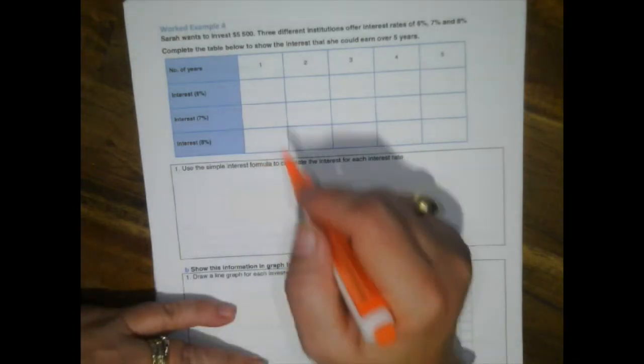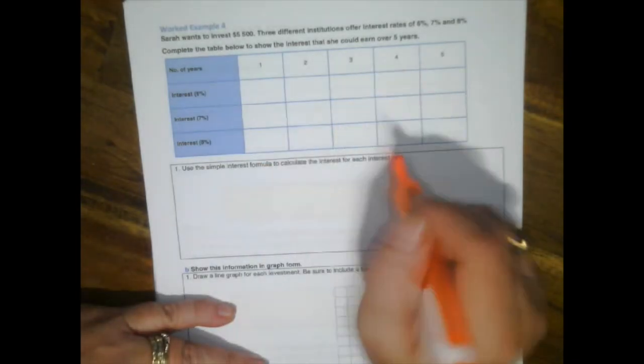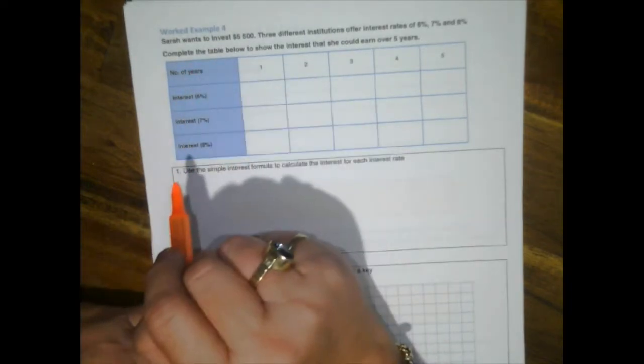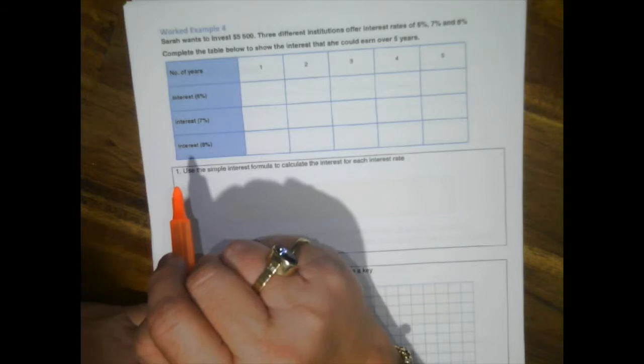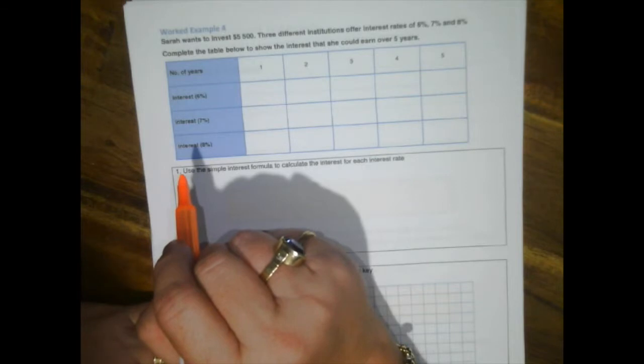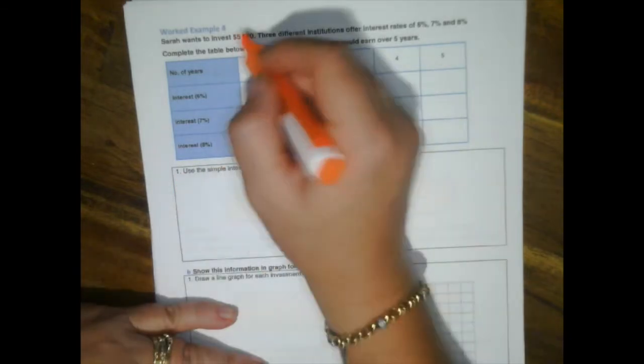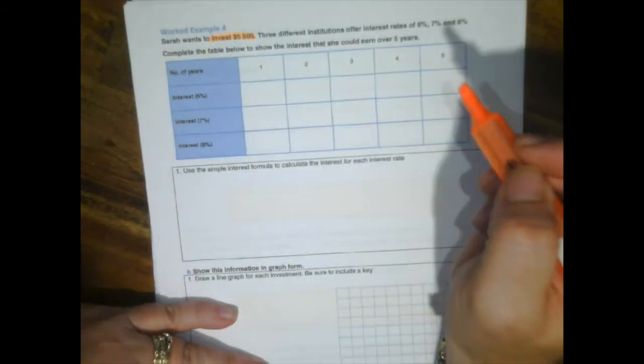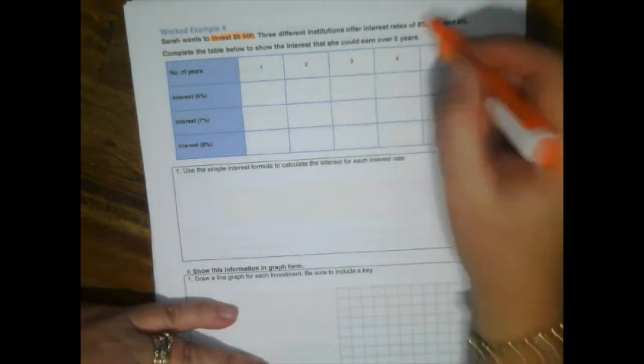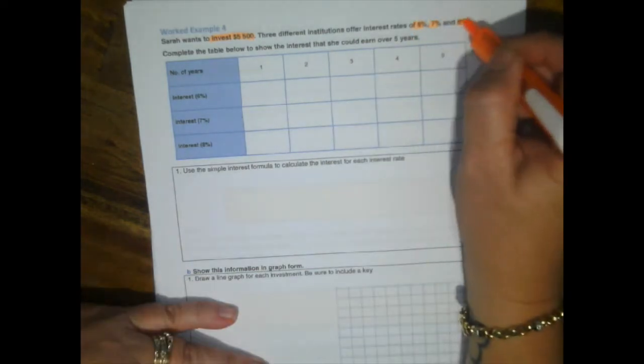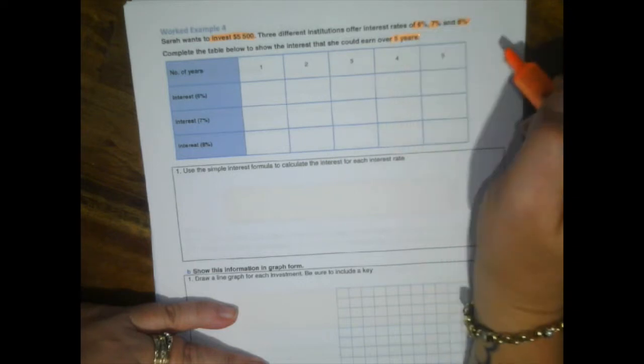You'll notice with the next question that the table is slightly bigger. If you read the question, it'll explain. Sarah wants to invest $5,500. 3 different institutions offer interest rates of 6%, 7%, and 8%. Complete the table below to show the interest that she could earn over 5 years. So she wants to invest $5,500. We have interest rates of 6, 7, and 8%, and it's over 5 years. Exactly like the table before, but we're going to be graphing 3 different interest rates. Once again, it's really important to show your working.